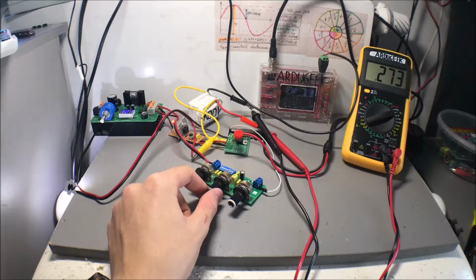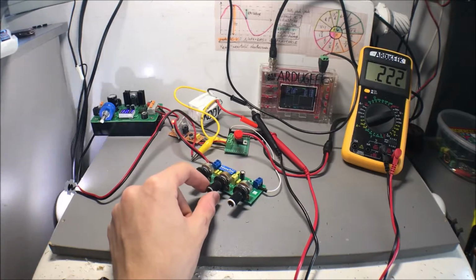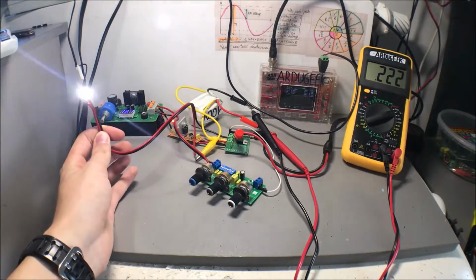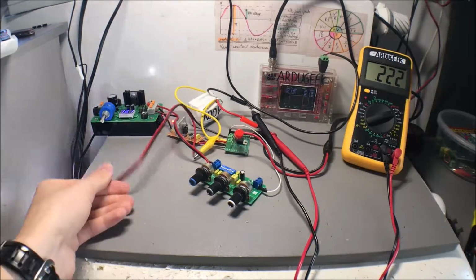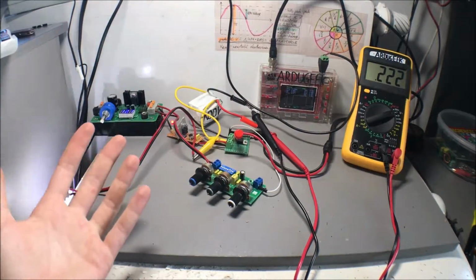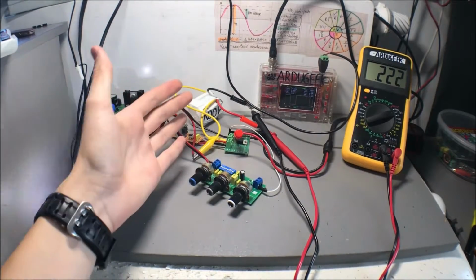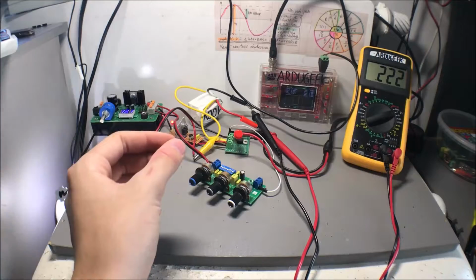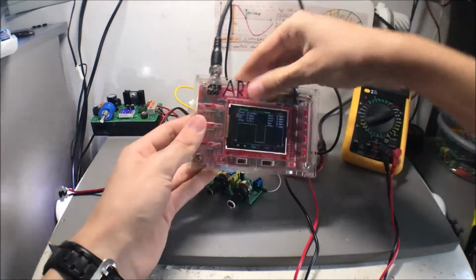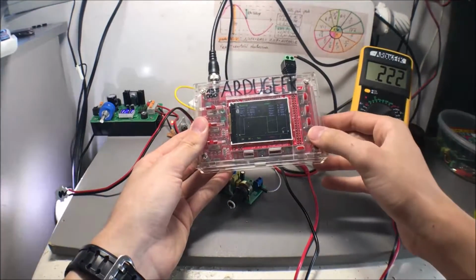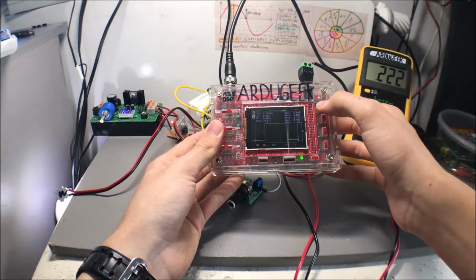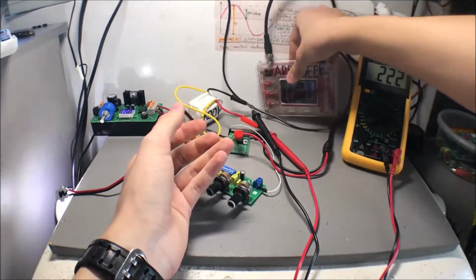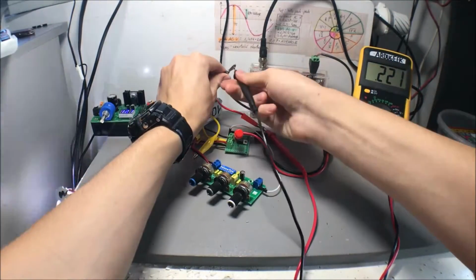So now, as you can see, it starts to blink. In person, it blinks much faster than on the camera. So that's pretty much the whole circuit. I am just limiting the current, feeding it into the MOSFET, which is switching on and off with a special frequency. Pretty normal thing.